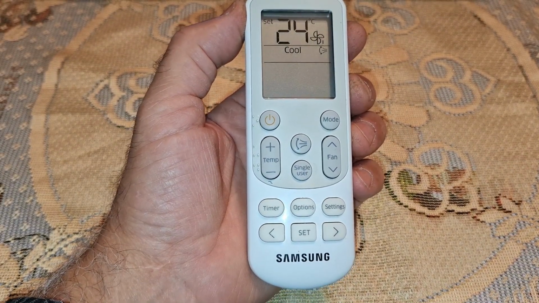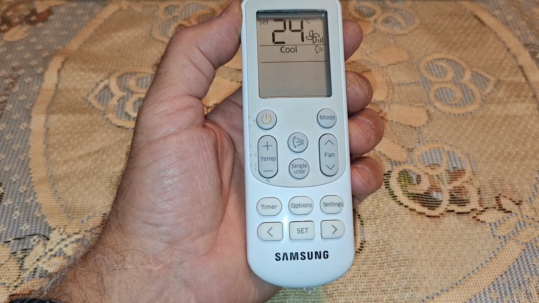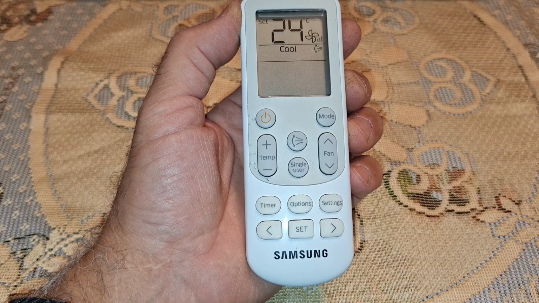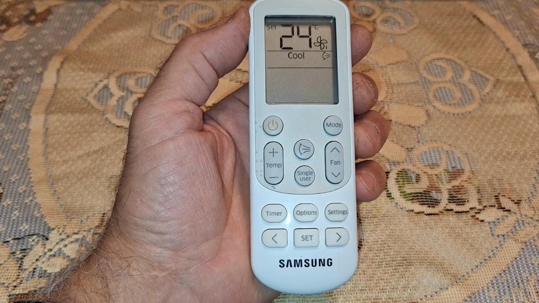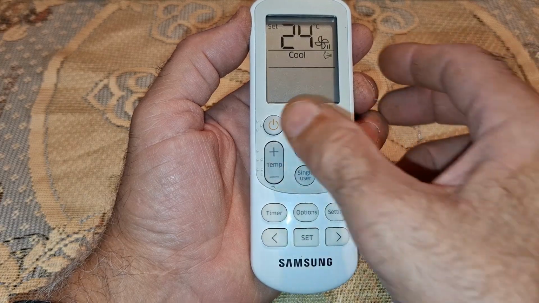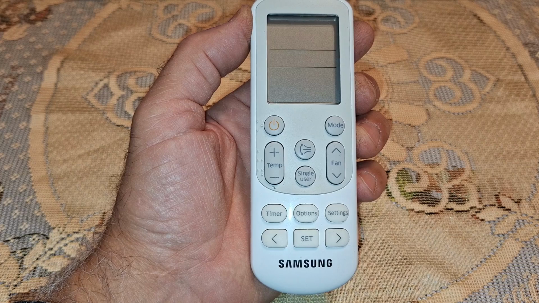Now I will explain the timer mode. The air conditioner has two timer modes, timer on and timer off. Timer on is used to turn on the air conditioner at a desired time. For example, we turn off the air conditioner when we go to work. We plan to return home after 11 hours.